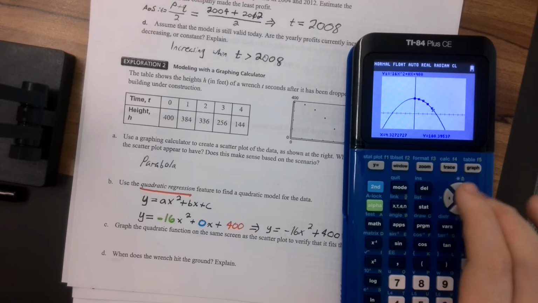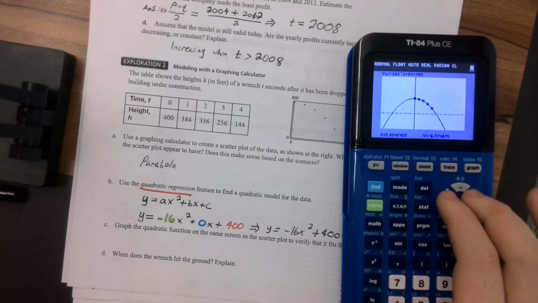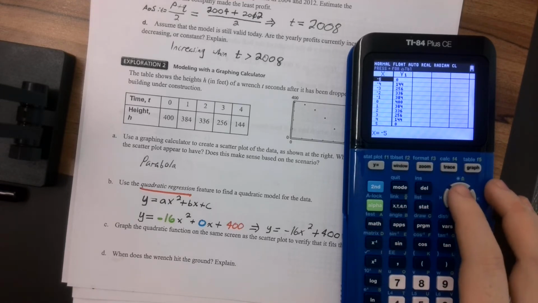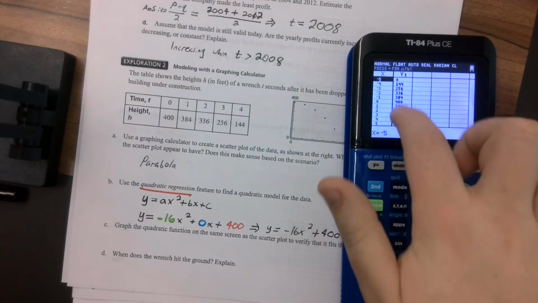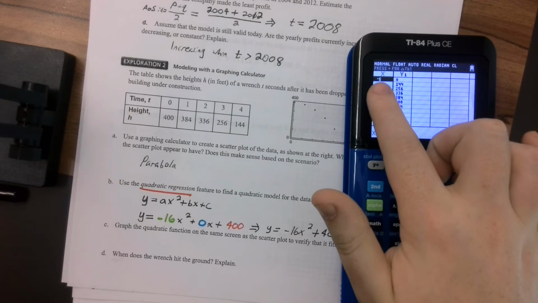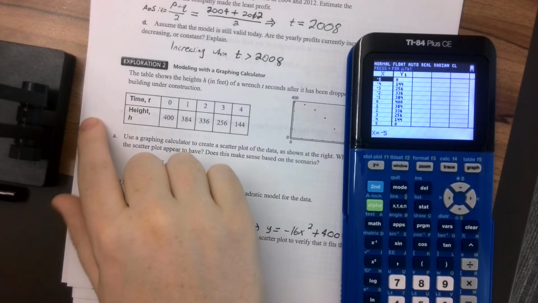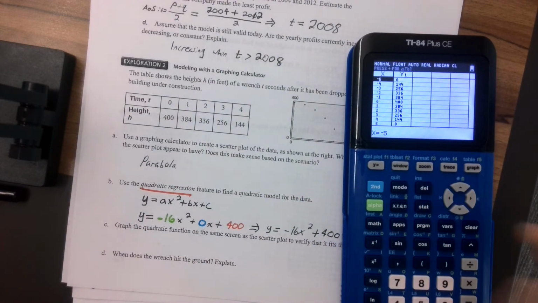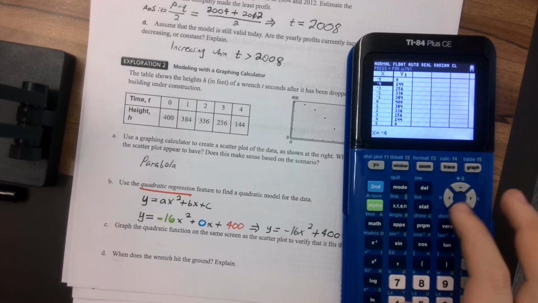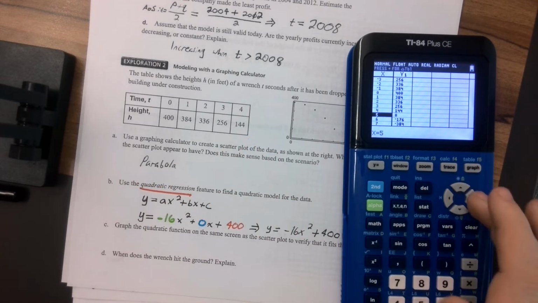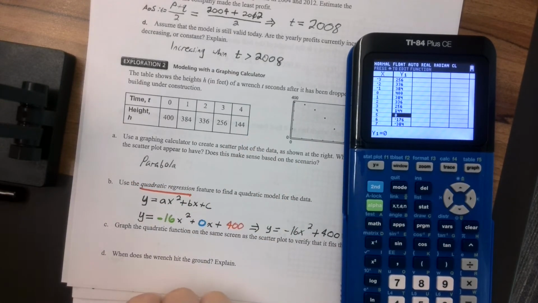There's two ways to find where the wrench will hit the ground. The first is to go to our table and look for when y is 0. So it hits 0 at -5, when x is -5. But can we have a wrench fall -5 seconds in the past? No. This is called an extraneous solution here, because it doesn't make sense for the problem we have. No, instead, we can go down and we can see, oh, when x is 5, meaning after 5 seconds, y is 0. So it hits the ground after 5 seconds.